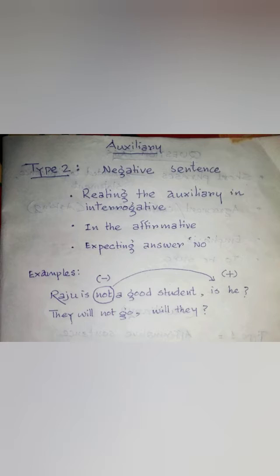Same rules are used here. So far I have already discussed the tag questions with the auxiliary verb. That means the statements, the sentences where auxiliary verbs are used, and how in those sentences it may be negative or it may be affirmative. How we can make the tag questions in those sentences.